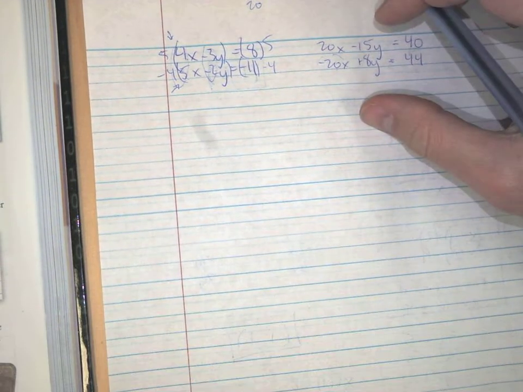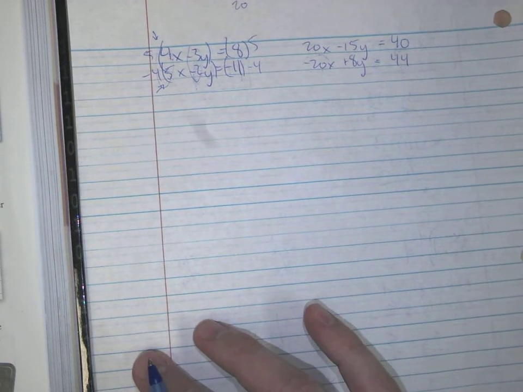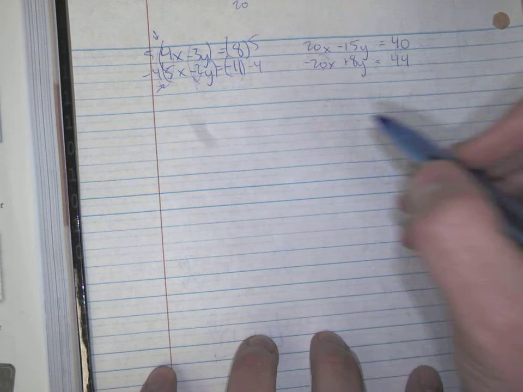Okay, so in this scenario, in number 15 and actually in number 16 as well, you're actually going to have to multiply both equations. You can't just multiply one of them, you have to multiply both of them, which happens sometimes. Okay, so now I'm set up here.